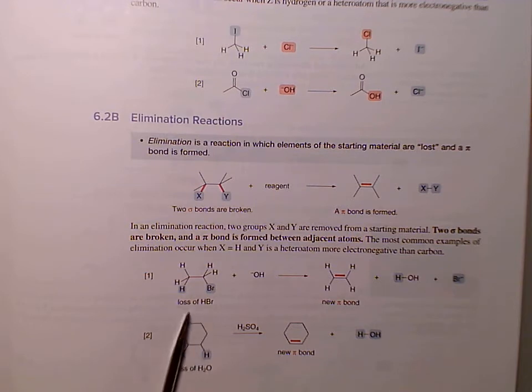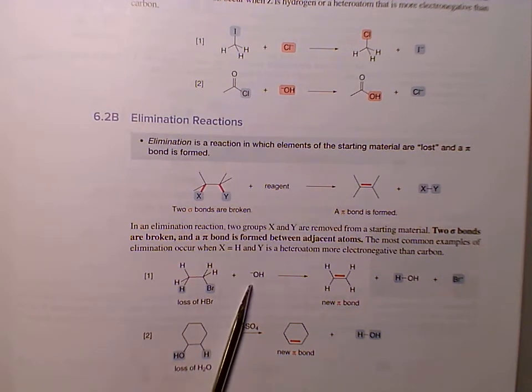We'll go through loss of HBr. If you have hydrogen on one carbon atom, and the adjacent carbon atom has a bromine, throw in some base and you can do this elimination reaction.